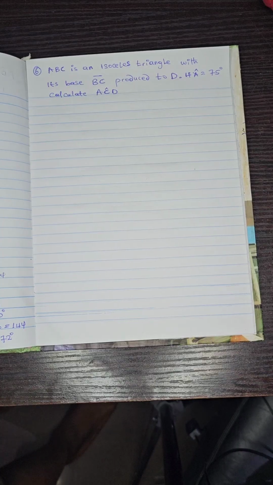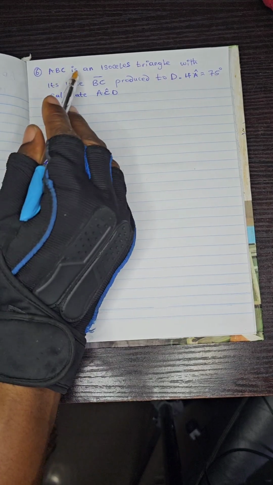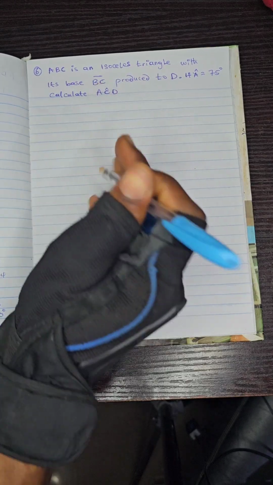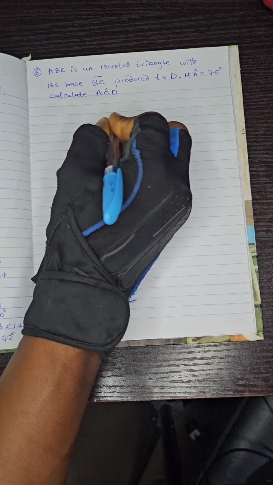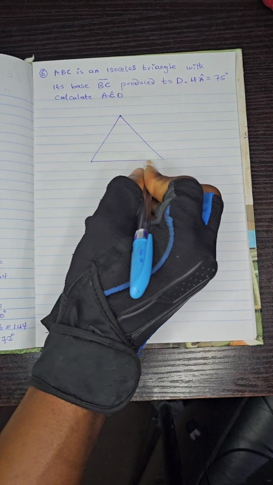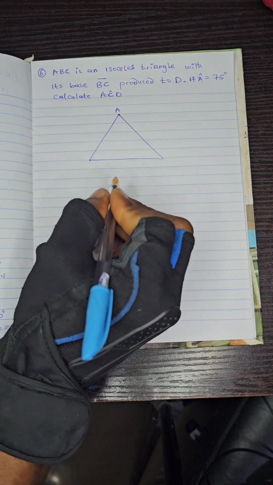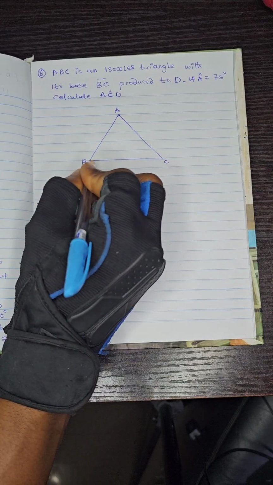So this is number 6. Let's read and understand. ABC is an isosceles triangle with its base at BC. So let's draw the triangle. This is the isosceles triangle. So this is A, B, and C.